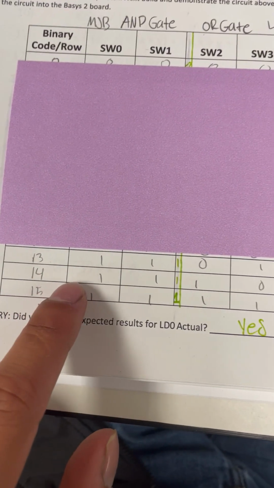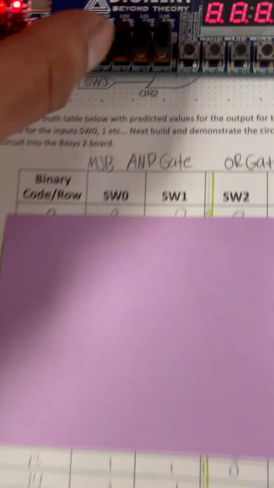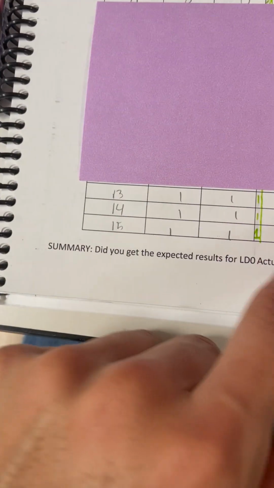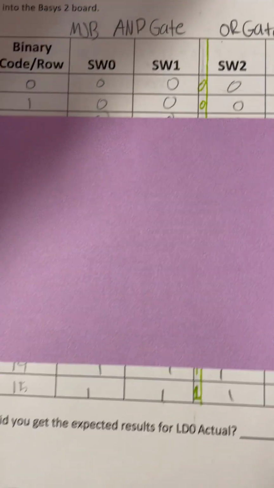Now row 14, so I have switch 0 at 1, switch 1 and 2 in the up position, and switch 3 to 0, and it should not turn it on. And that is true. Now moving on to the last row, moving all of them into the 1 position, should not turn on the LED light, and that is true.